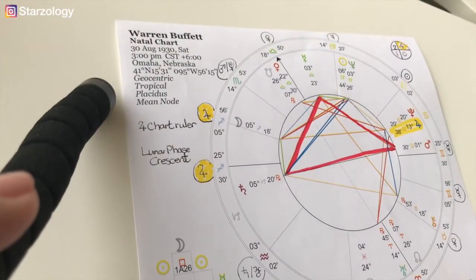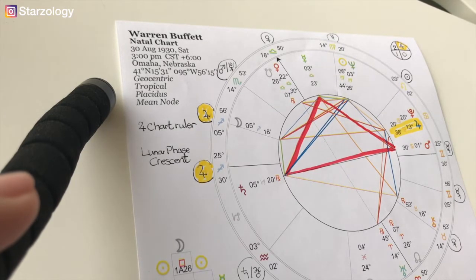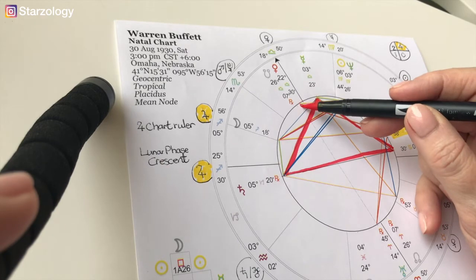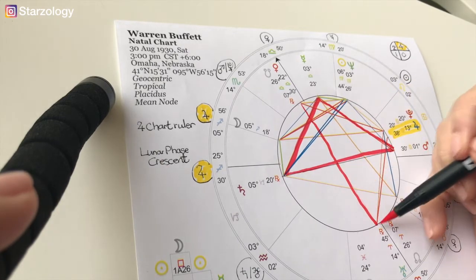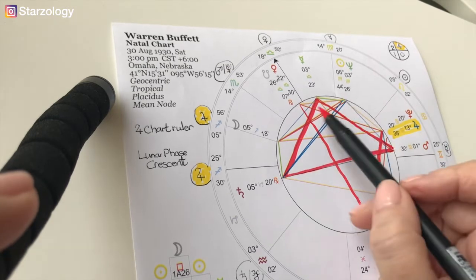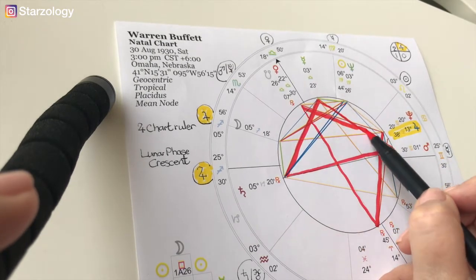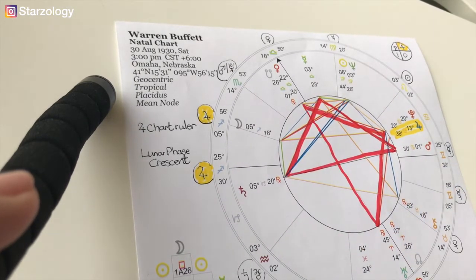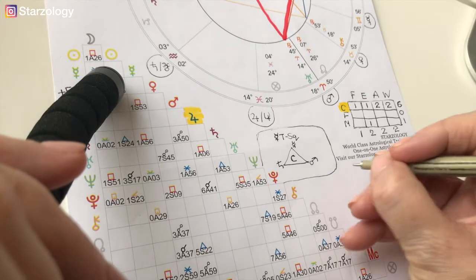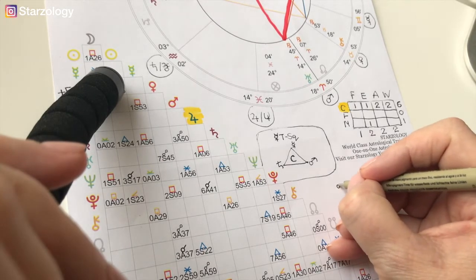Then I go back up and I'm going to pick up the second T-square, which is, I believe, the Pluto T-square. Again, I'm pulling down the opposition there from Venus to Uranus, and then the squares up to Pluto. So you can see that the one T-square lays over the top of the other, but it's giving energy to this chart. We'll go into it in more detail later.